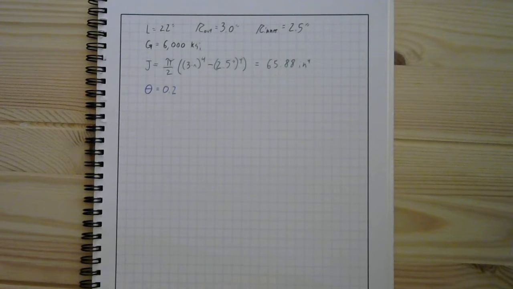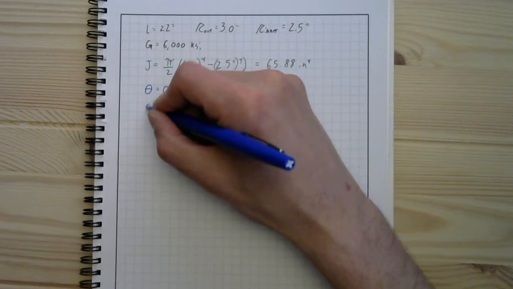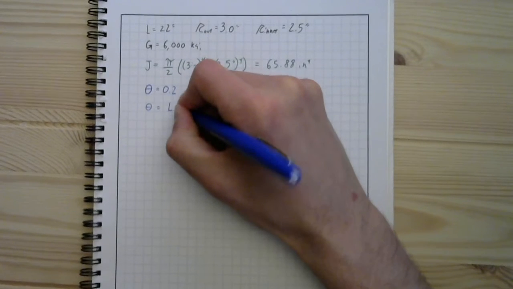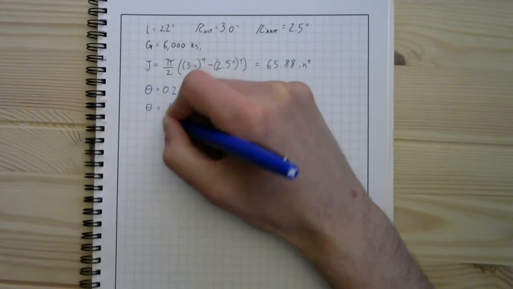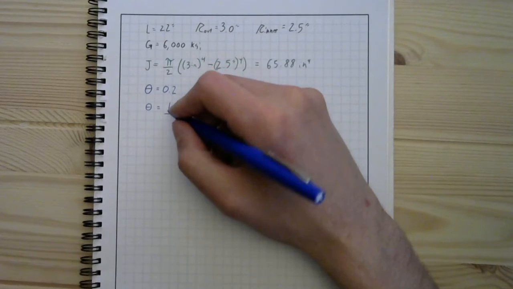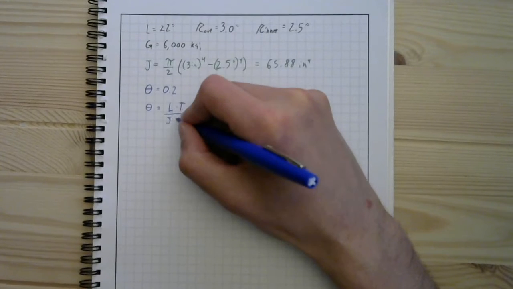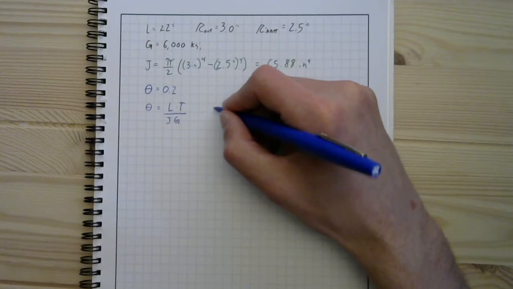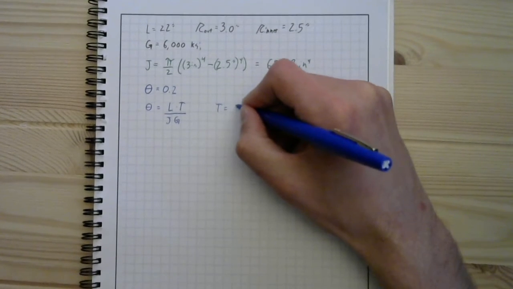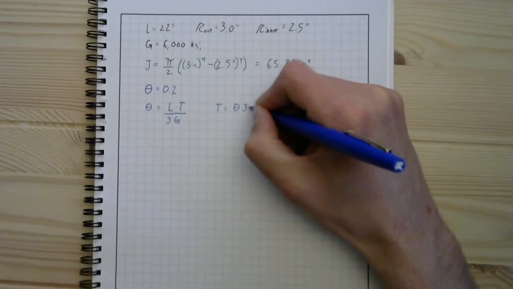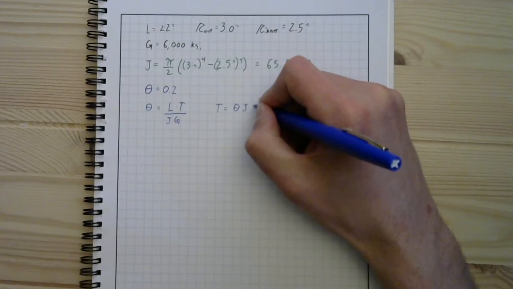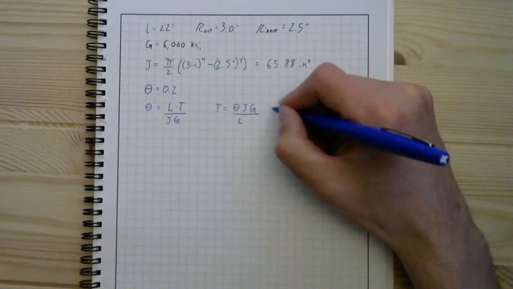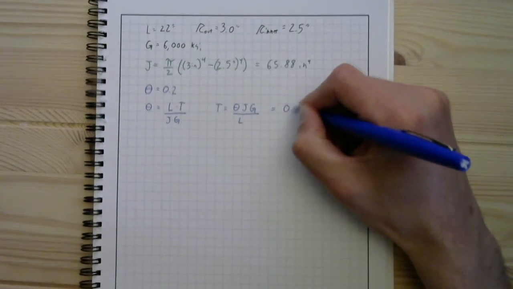So we have the equation given in our notes that the rotation is equal to T times L. Very cool that I wrote L when I meant T, divided by JG, which of course we can rearrange to make T equal to the rotation times the polar moment of inertia times G divided by the length, which in this case is going to be 0.2.